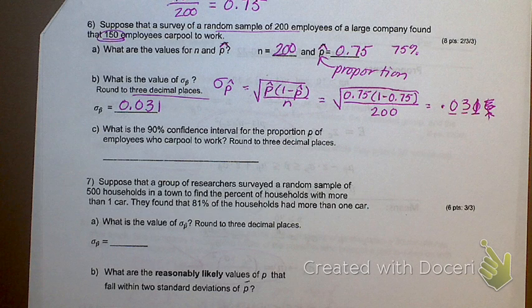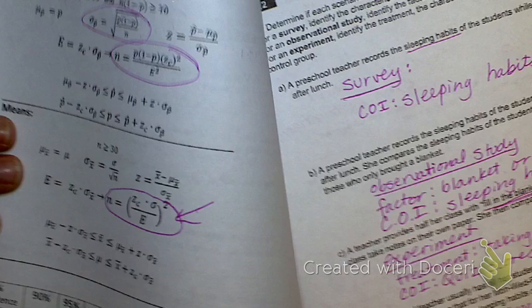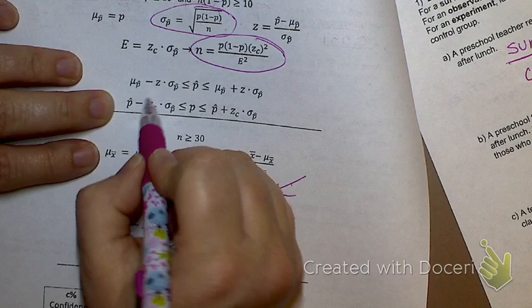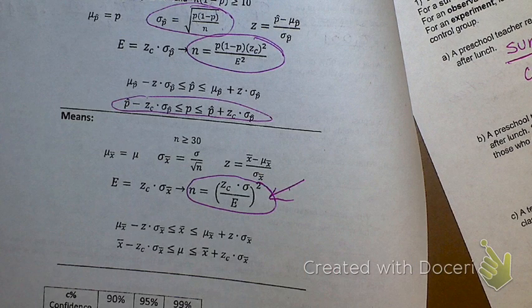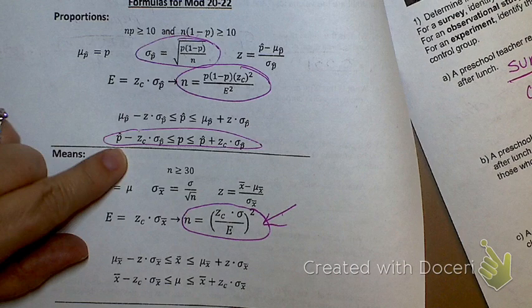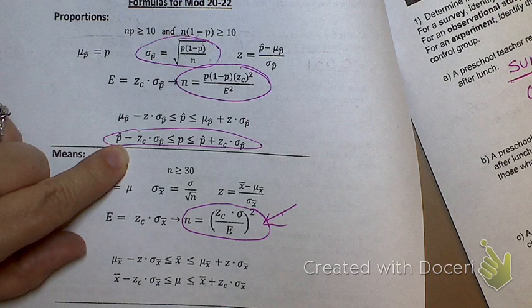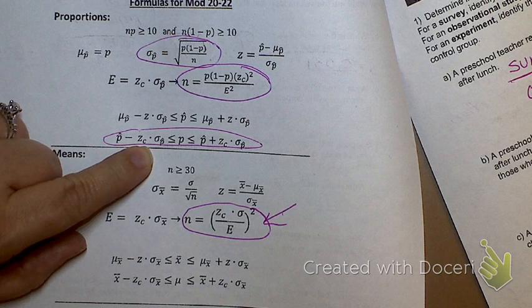What is the 90% confidence interval for the proportion P of employees who carpool to work? Again, round to 3 decimal places. Because I'm dealing with proportions, I need to take p hat and subtract z sub c times sigma sub p hat.